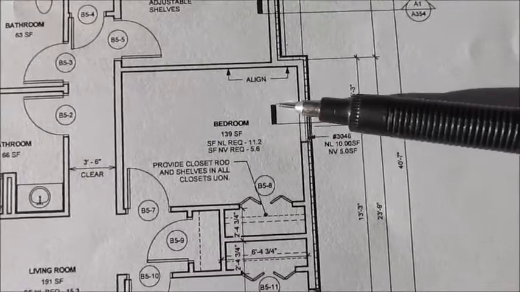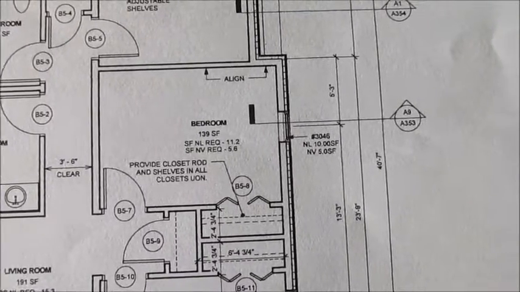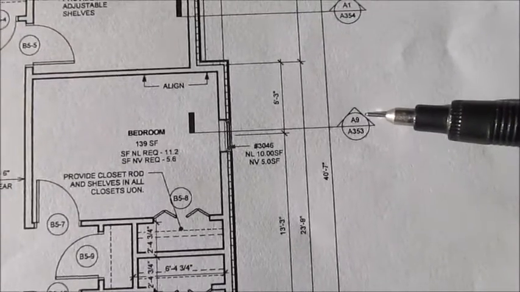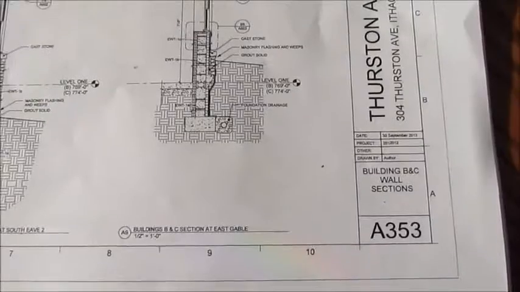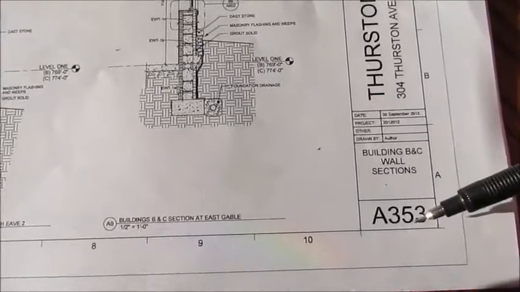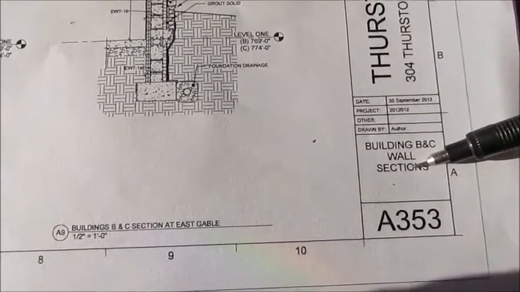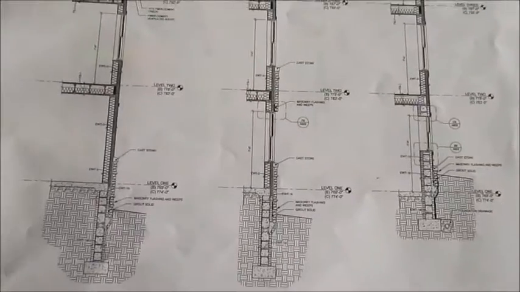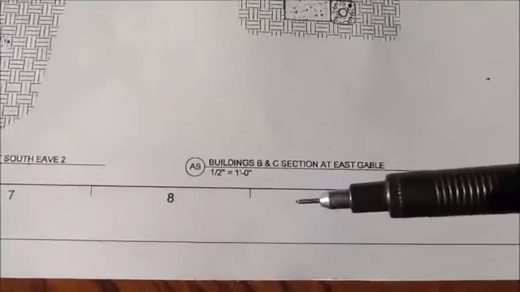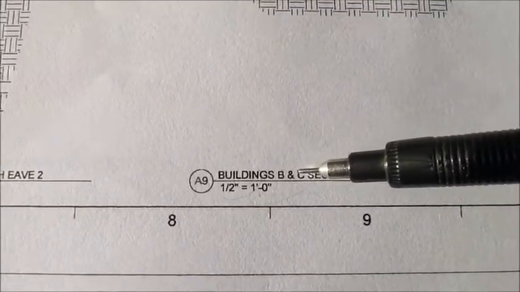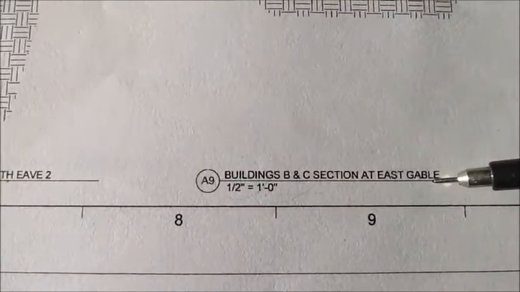here. So this little block shows where the termination is. So let's go look at page A353, cross section A9. A353 states that it's a building wall section. So we're going to find a bunch of sections on this page, and as you can see, there's more than one. We're going to focus primarily on A9, which is a building B and C section at East Gable.